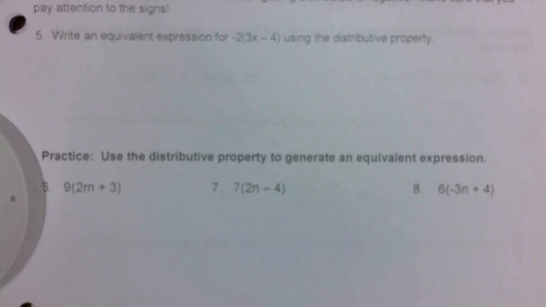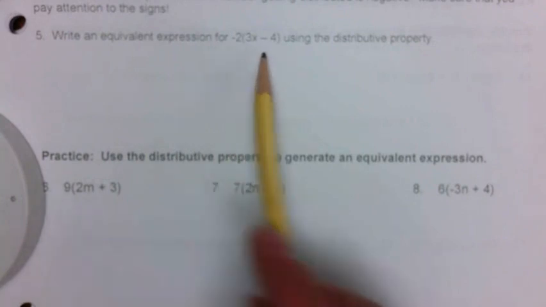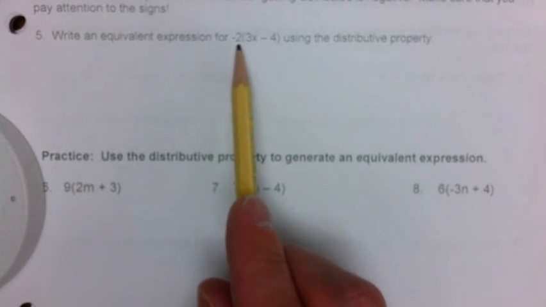In each example that we've looked at so far, the number that we've distributed was positive. So let's take a look at an example where the number getting distributed is a negative number. Make sure that you pay attention to your signs. Okay, so for example number 5, we're going to write an equivalent expression for negative 2 times 3x minus 4 using the distributive property. Again, the number that's getting distributed is a negative number.